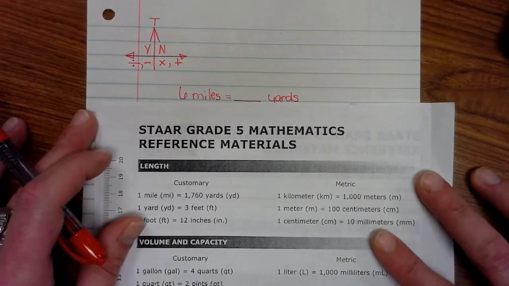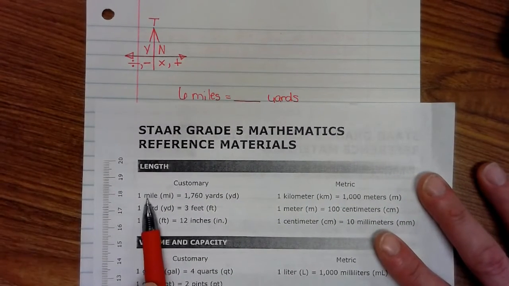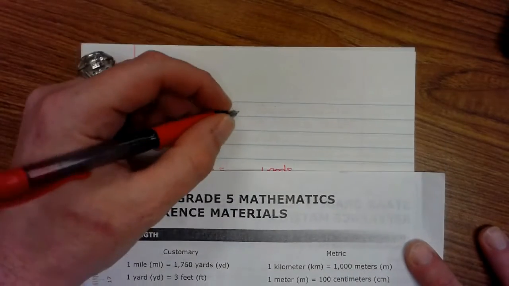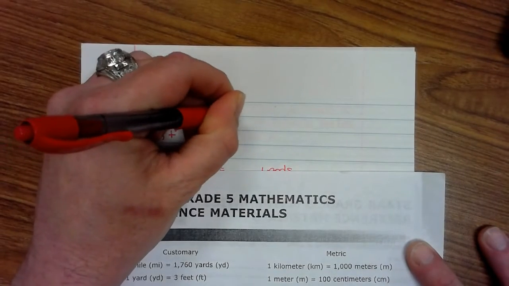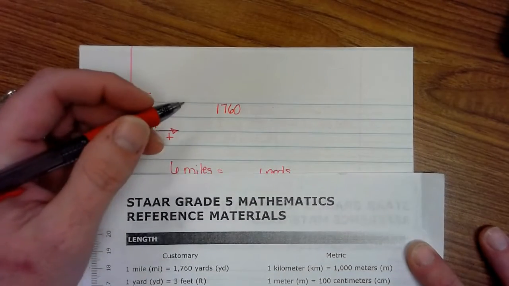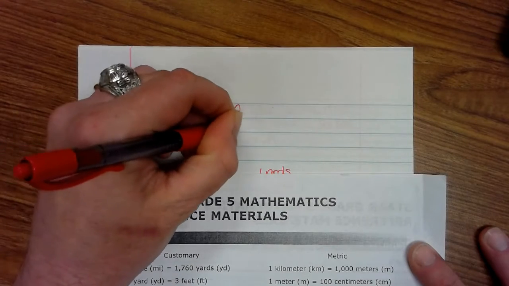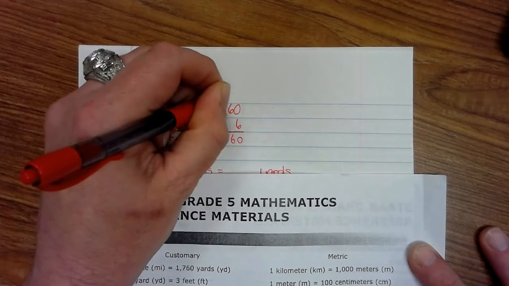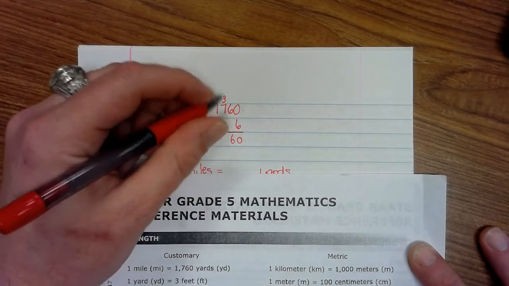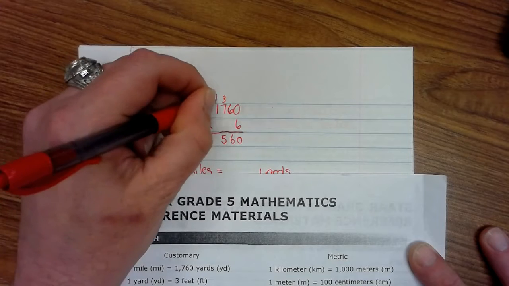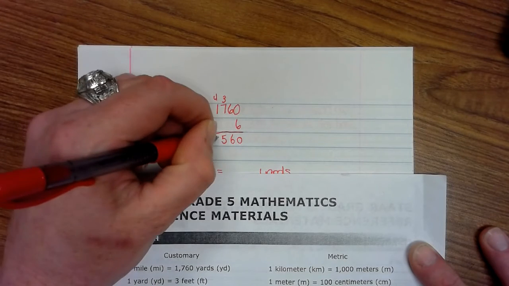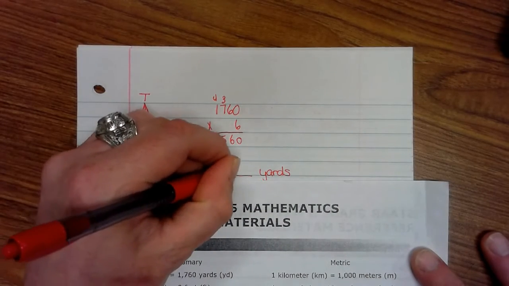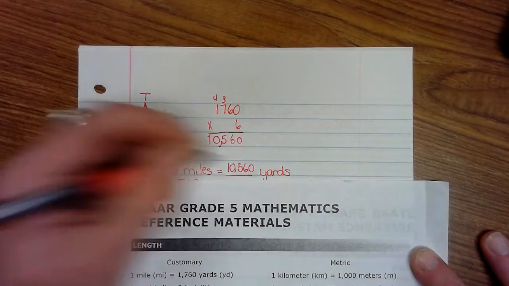6 miles is how many yards? I'm going from miles to yards. I'm traveling to the right. So I will take 1,760 and I will multiply it by 6. 6 times 6 is 36. 6 times 7 is 42, plus 3 is 45. 6 times 1 is 6, plus 4 is 10. Therefore, 6 miles is 10,560 yards.